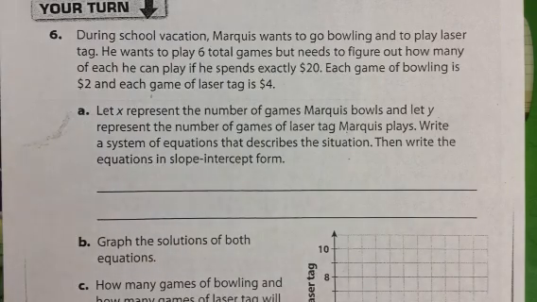A. Let X represent the number of games Marquis bowls, and let Y represent the number of games of laser tag Marquis plays. Write a system of equations that describes the situation, then write the equations in slope-intercept form.